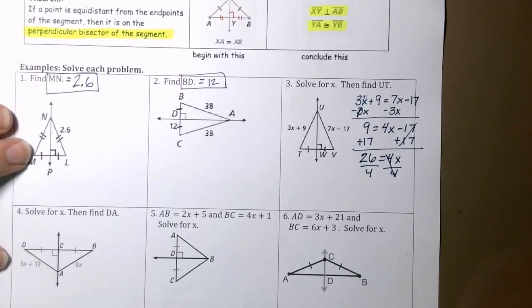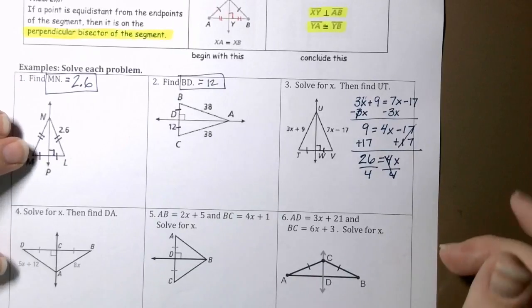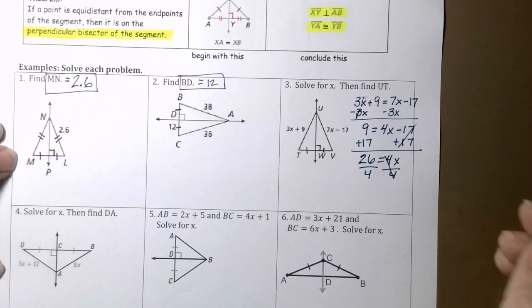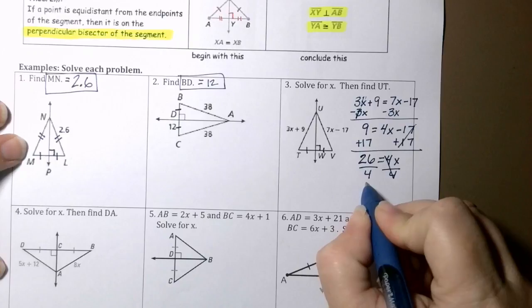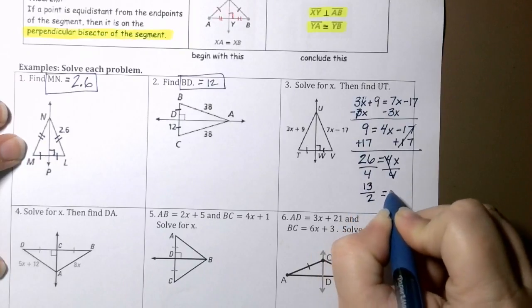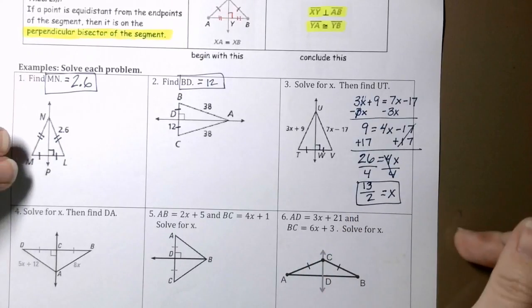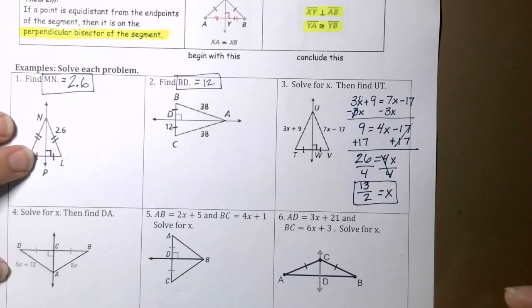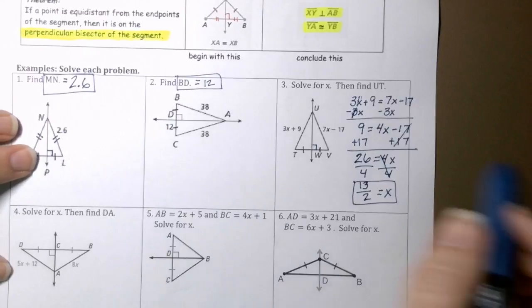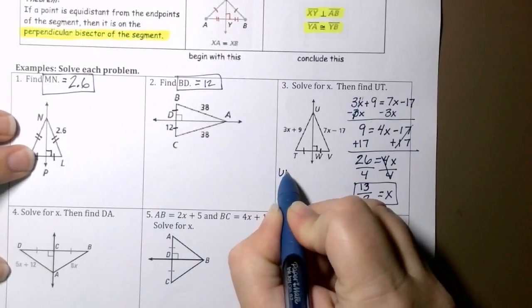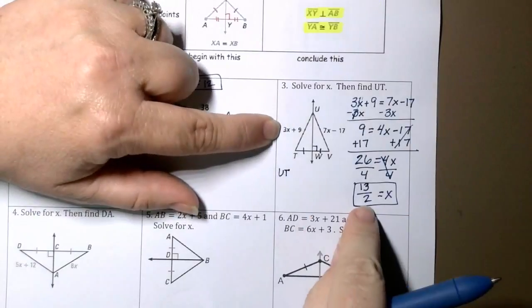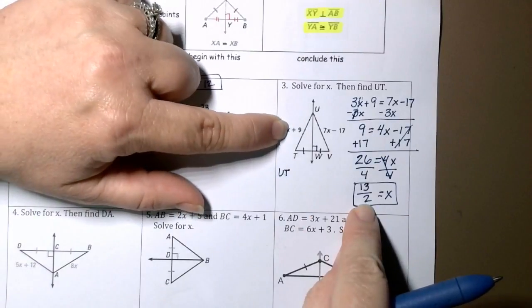I'm getting an ugly answer, aren't I? Well, I guess we do what we do. 26 over 4 is 13 over 2. It's a fraction. It's ugly. I don't think there's fractions on your homework, but there we go. And then find UT. So that would be 3 times this plus 9, right?